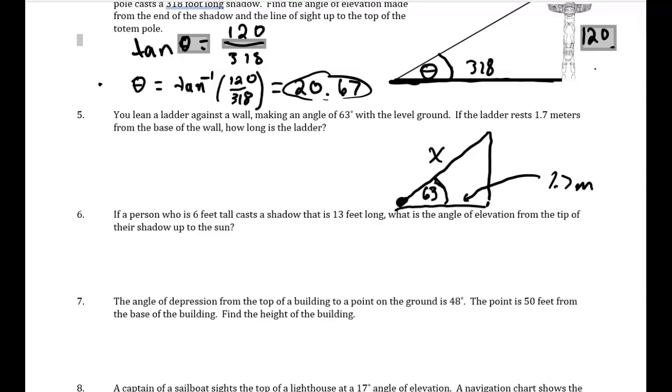If this is our angle, we know the adjacent side. Here's our right angle, so here is your hypotenuse. Adjacent over hypotenuse is that part of our SOHCAHTOA, so that is cosine. The cosine of our angle, 63, would equal the adjacent side of 1.7 divided by x. Solve this for x.